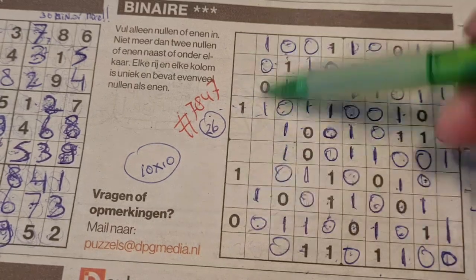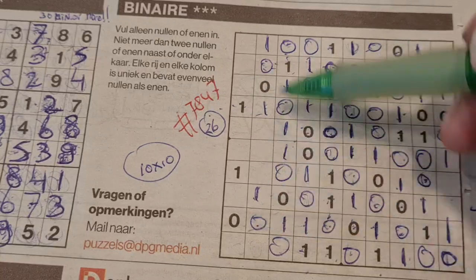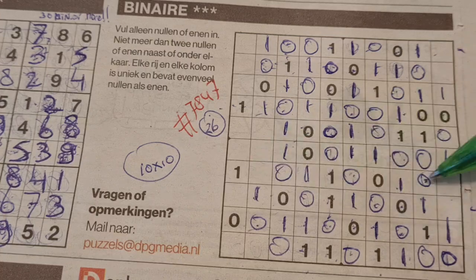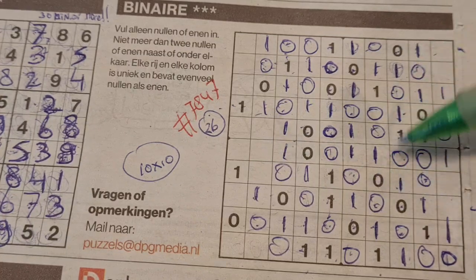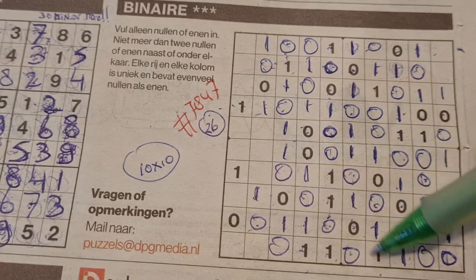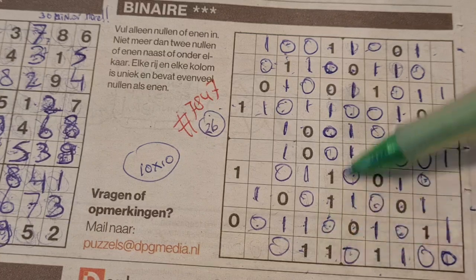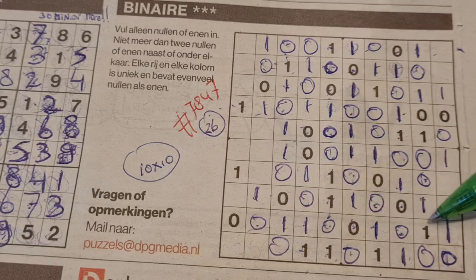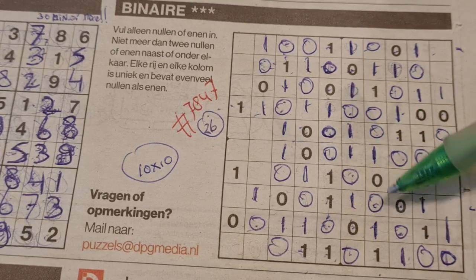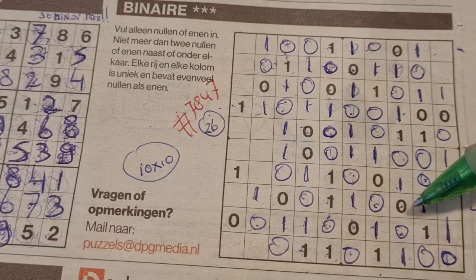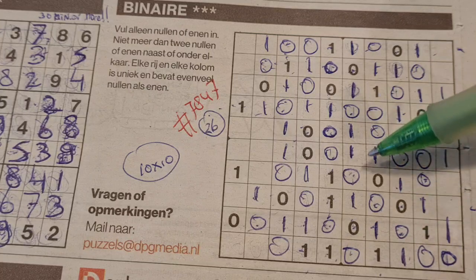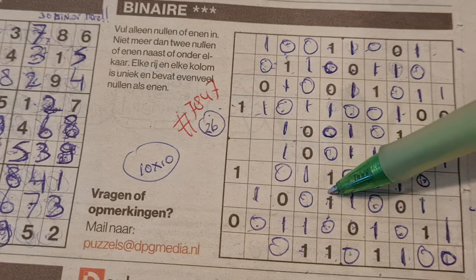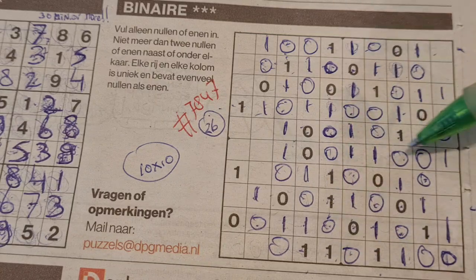I cannot compare these columns. 1, 2. But these, no. Need to compare the rows. How about here, double 1 and double 1 here? Do we have a double 1 and double 1 there? We have still 2. No. I cannot compare this one. How about this one? 1001. No.